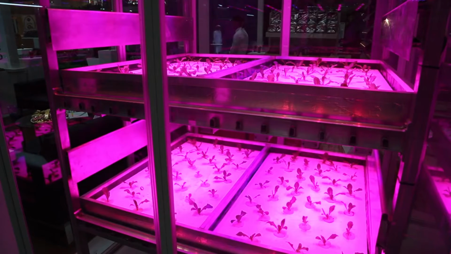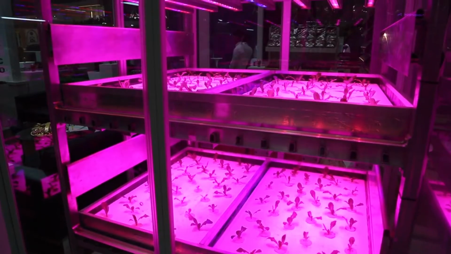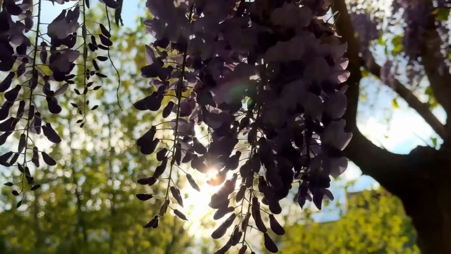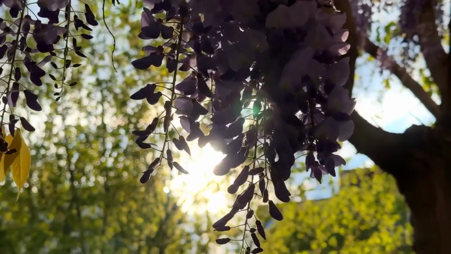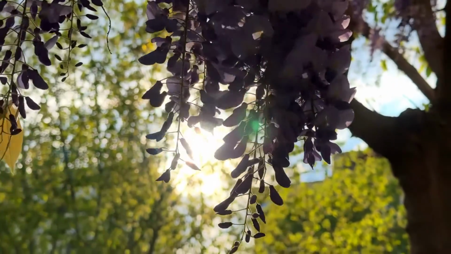Understanding these differences helps you choose the right grow light spectrum tailored to your plant's specific needs. Next, we'll delve into practical tips for selecting the best grow light spectrum to match your plants and growing environment. Selecting the right grow light spectrum for your plants begins with understanding their specific light needs and growth stages. Different plants have varying light requirements depending on whether they are leafy greens, flowering plants, or fruiting vegetables.